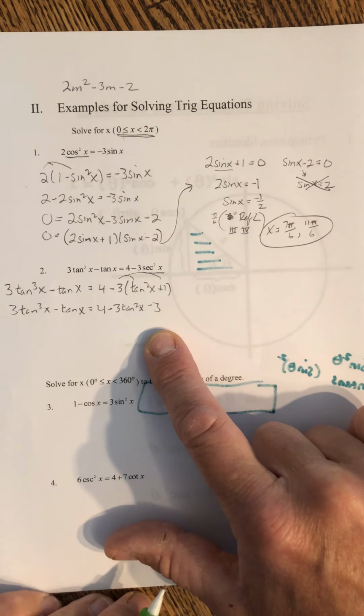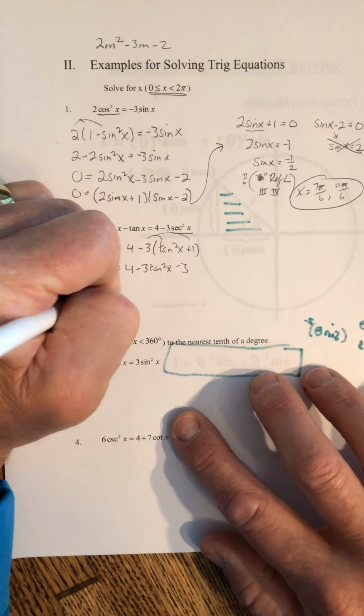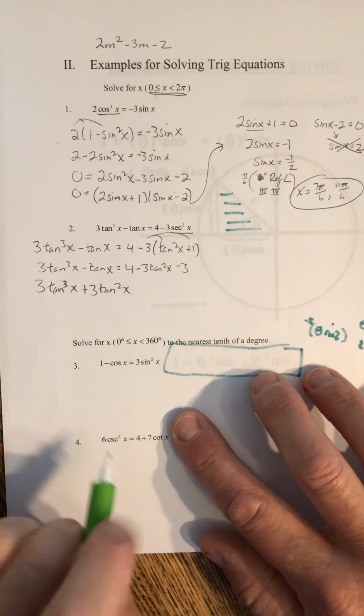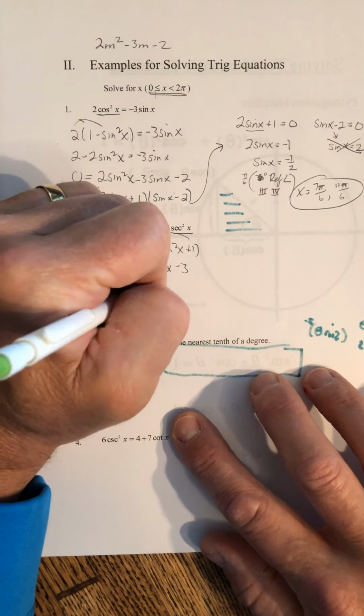3 tangent cubed x. This would be our next power. When I move that over, it becomes positive 3 tangent squared x. Then we've got this minus the tangent of x. That would be next. It's already on the left, so it doesn't change sign. And then 4 and a negative 3 is a positive 1 on the right side. When I subtract it, it becomes negative 1. So that would be my next step.